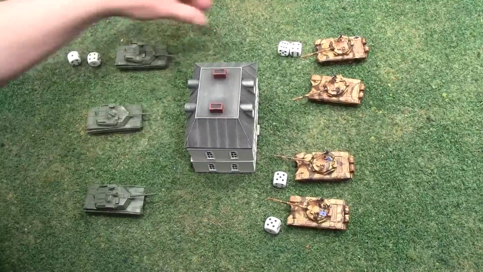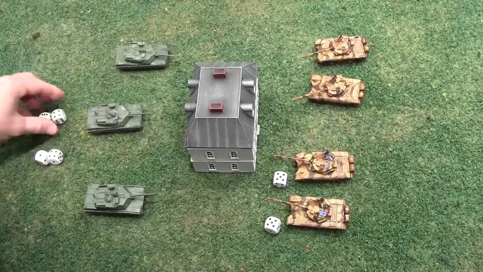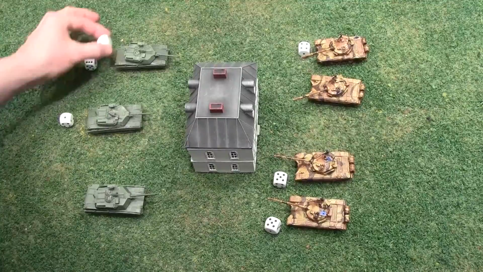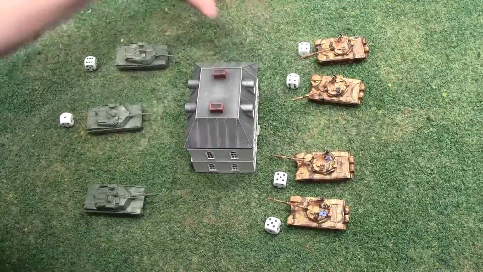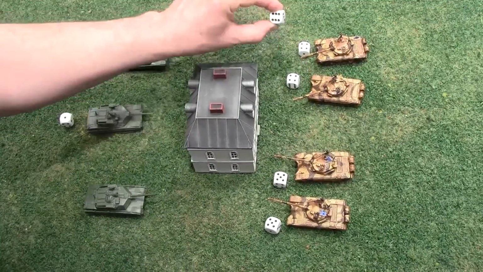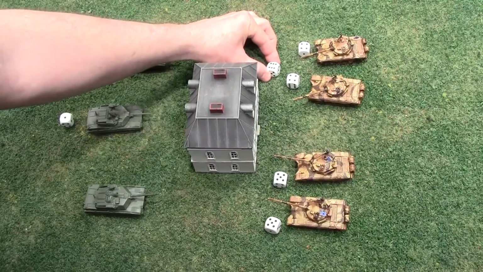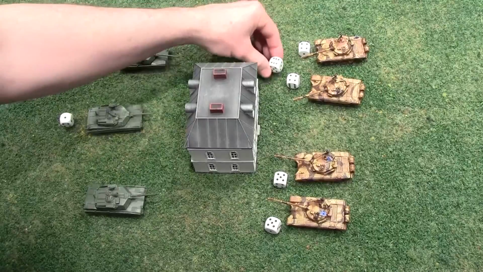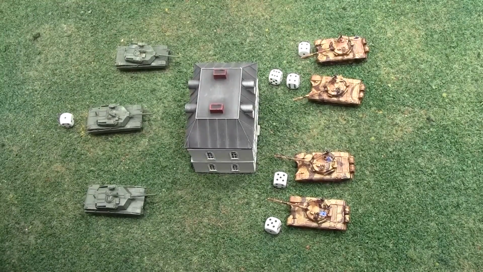So let's switch this up a little bit. This one can only see that one. This one could see either, so we're going to put one here. Which of these two do we want to put the extra die on? You want to put it on that one or this one? It's up to the attacker to decide. And he goes, I'm going to put it on this one.